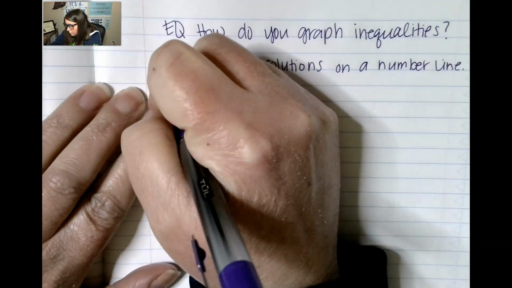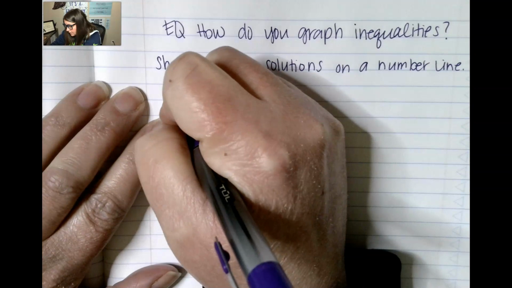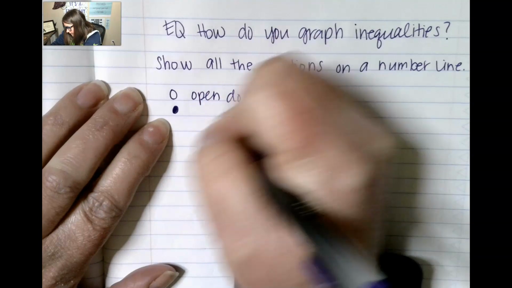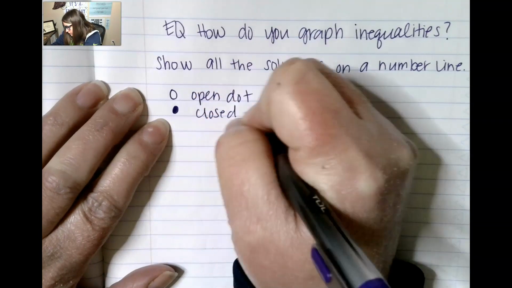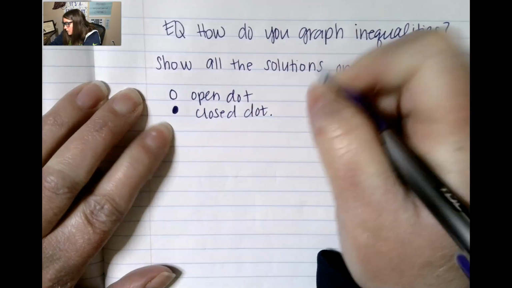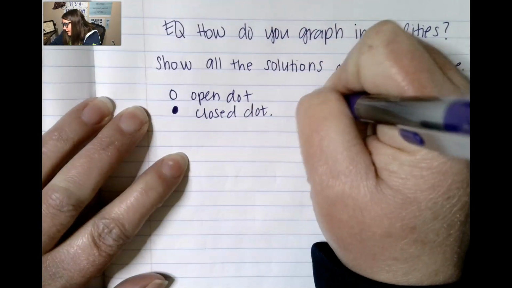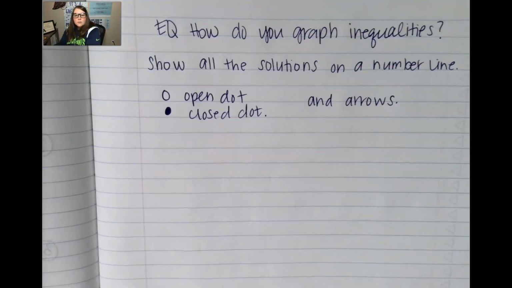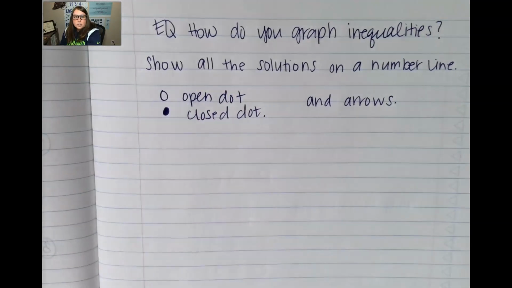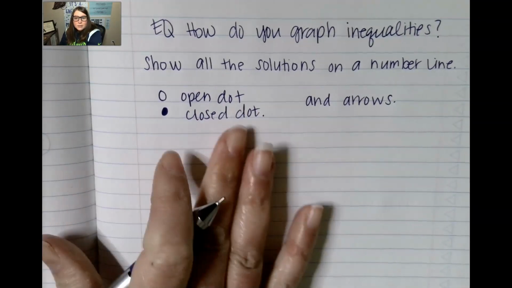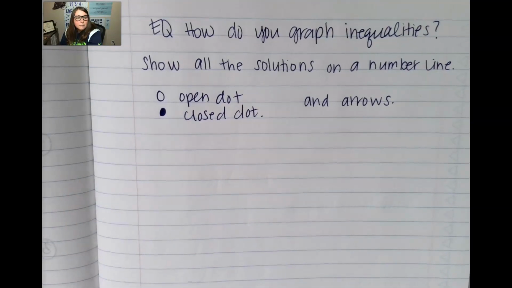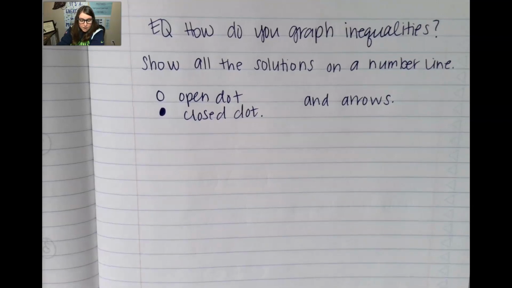We're going to be using open dots and we'll be using closed dots. So we're going to have an open dot and a closed dot while we're graphing. We're also going to use arrows. Okay, so we will be showing all the solutions on number lines using an open dot, a closed dot, and arrows. So what in the world are you talking about, Miss Englander? Well, let's talk about what I mean.